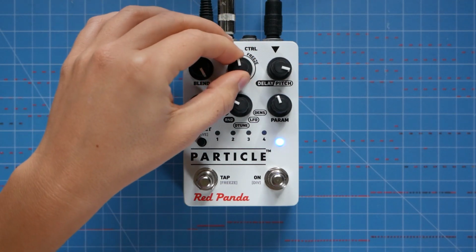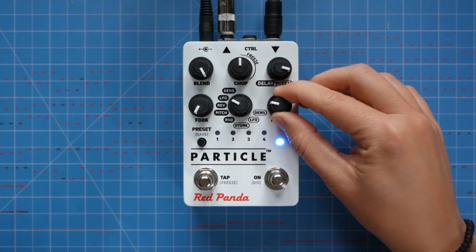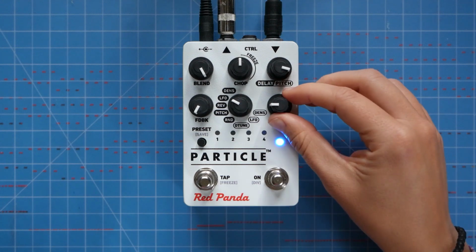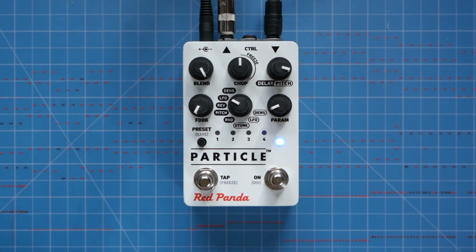The LFO rate is proportional to the delay time, which gives you time stretching when the param knob is to the left of noon. Above noon, it skips through the delay buffer more quickly than normal and compresses time.